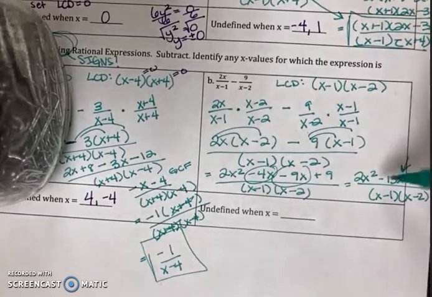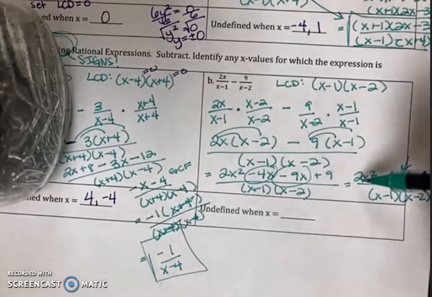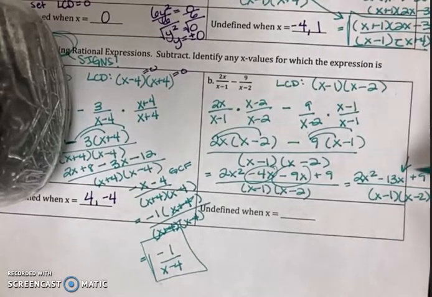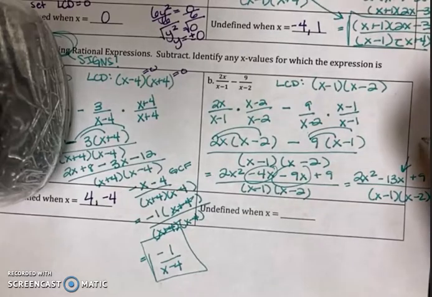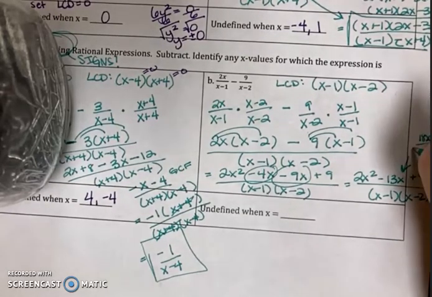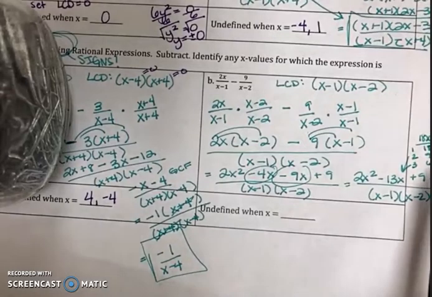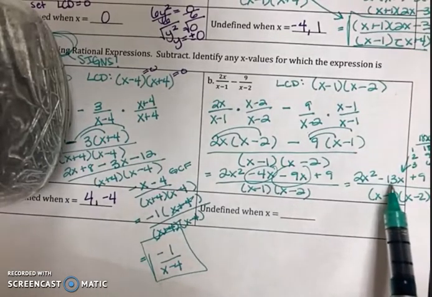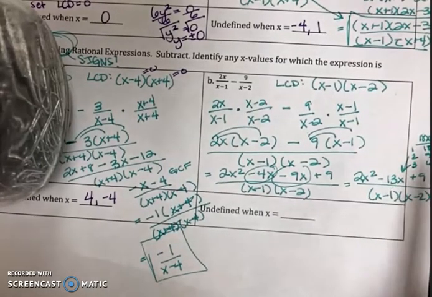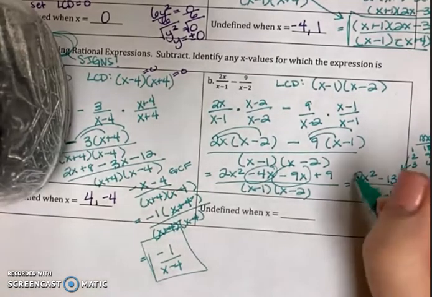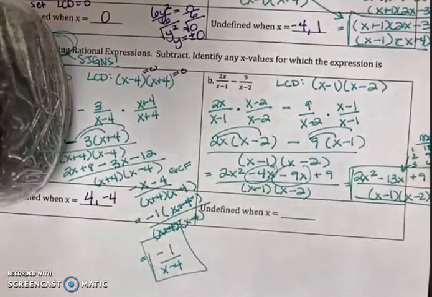Because this is a case 2 trinomial, I need to multiply the 2x squared by the 9, so that's 18x squared. The factors of 18 are 1 and 18, 2 and 9, 3 and 6. Is there any way we can get to negative 13 using same signs? No. There's no way. So that doesn't factor, and that's okay. That just means we're done. So that's kind of nice.